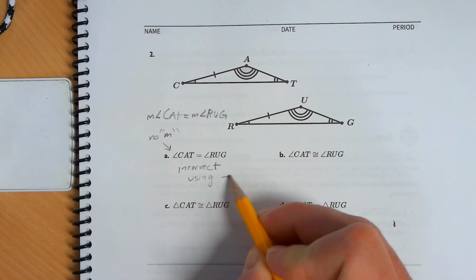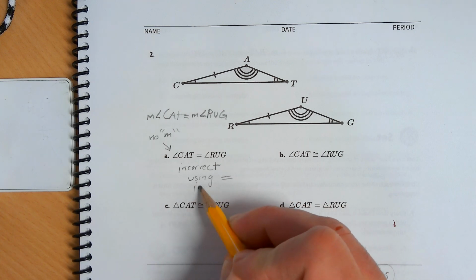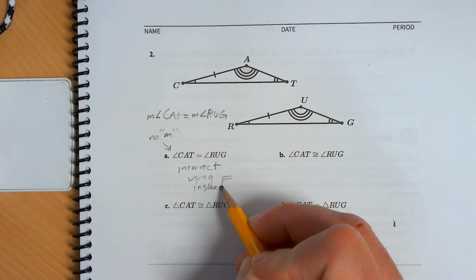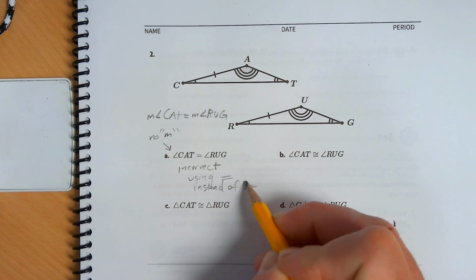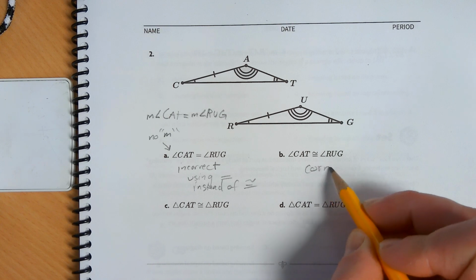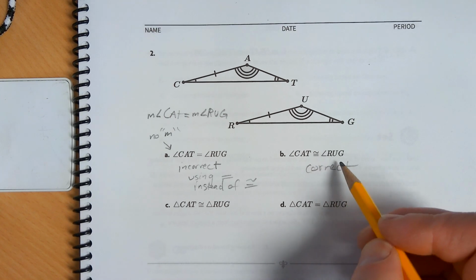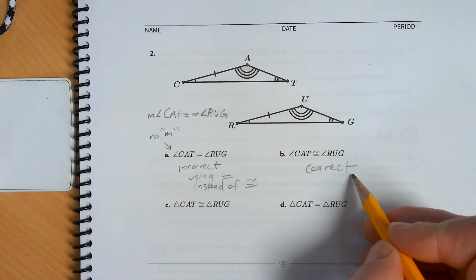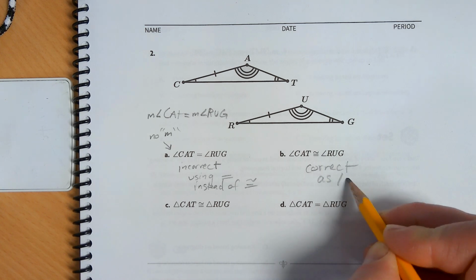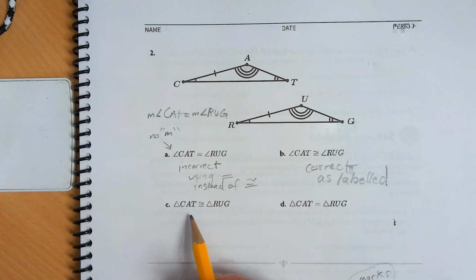Using equal instead of congruent. Correct. Same angle. Correct as labeled. I hope that's how you spell labeled.